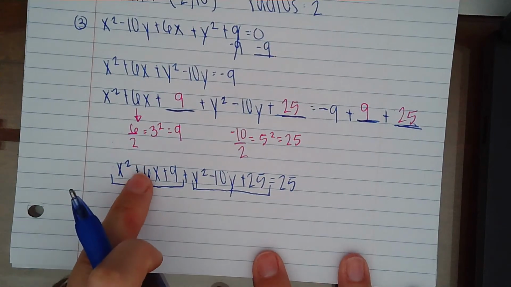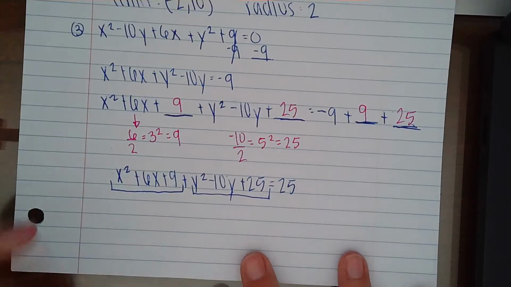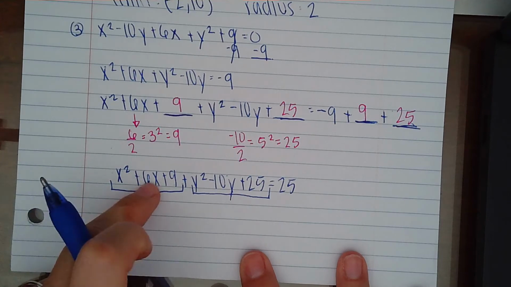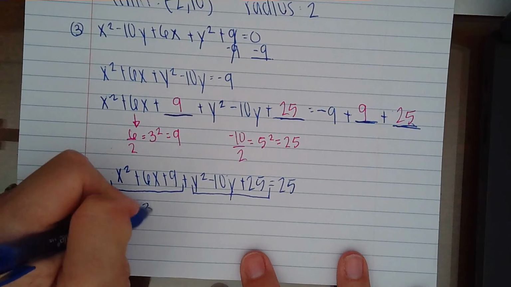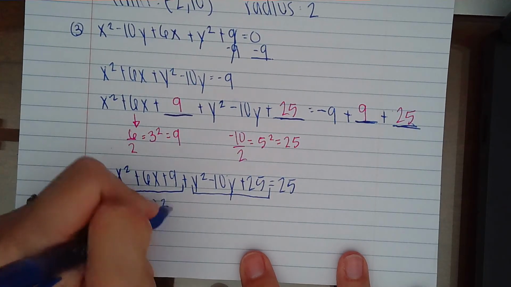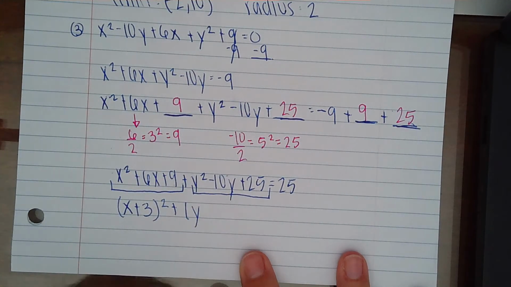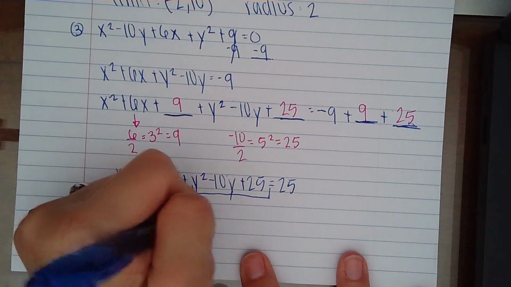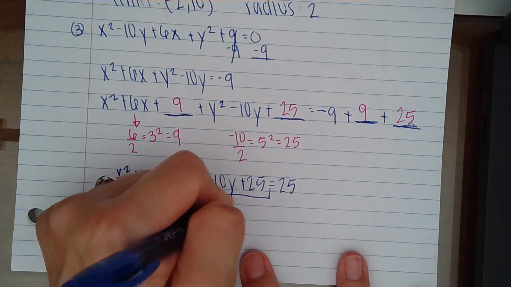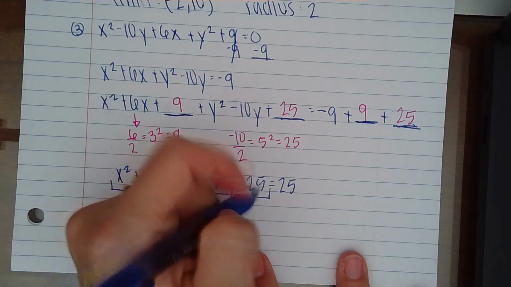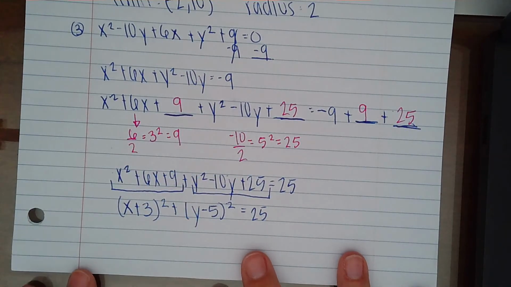And remember, in order to do that, we just look at our b term and divide it by 2. So I have x, and 6 divided by 2 is 3, so x plus 3 squared. And then I have y, and I look at my b term, and it's negative 10. Negative 10 divided by 2 is negative 5, squared, and then 25.